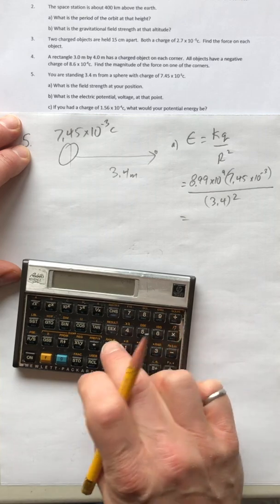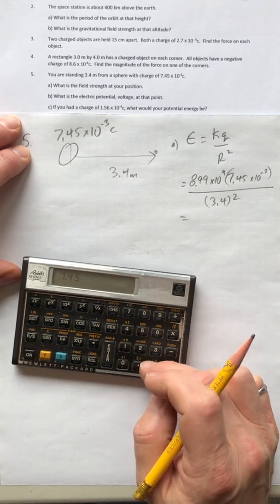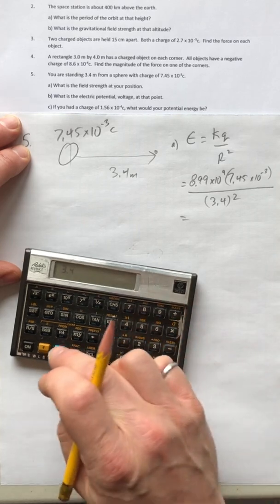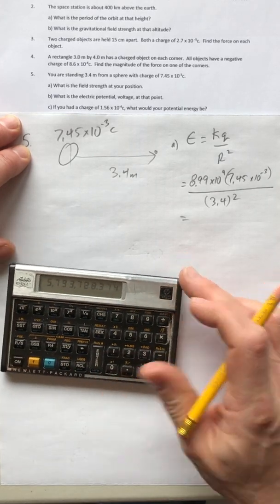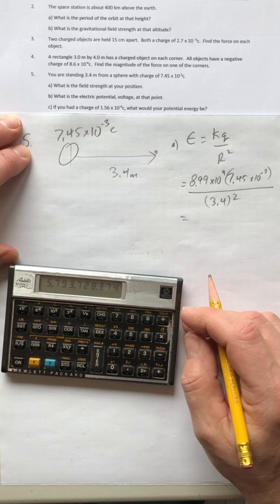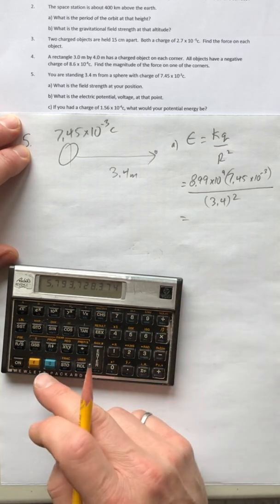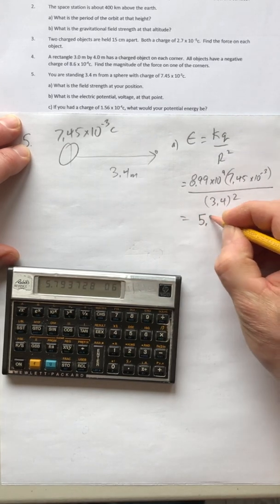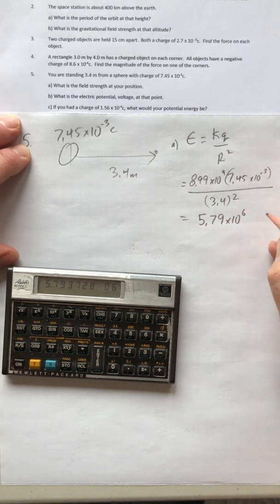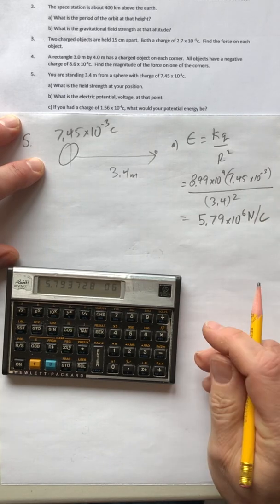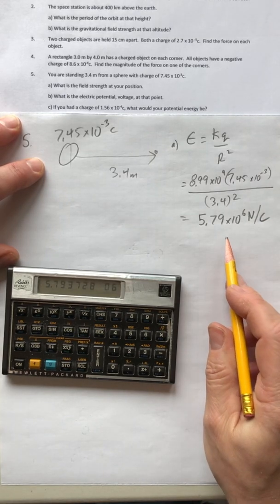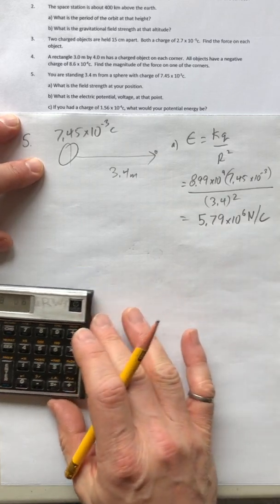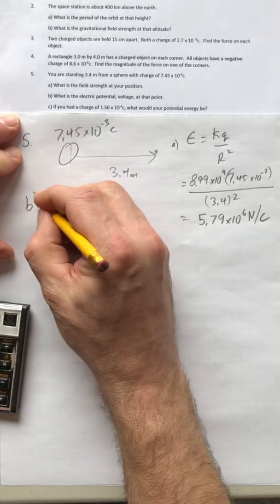8.99 exponent 9, 7.45 exponent 3 times 3.4 squared, divide, and I get a magnitude of some huge number. Maybe we're going to go to scientific notation: 5.79 times 10 to the 6 newtons per coulomb. Okay, it is a huge number because we don't run into 1 coulomb charges. That's extraordinarily big. So let's take a look at B.